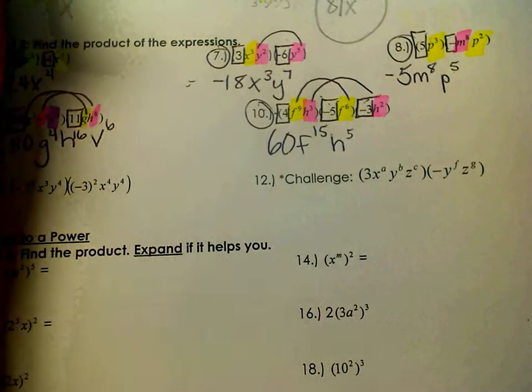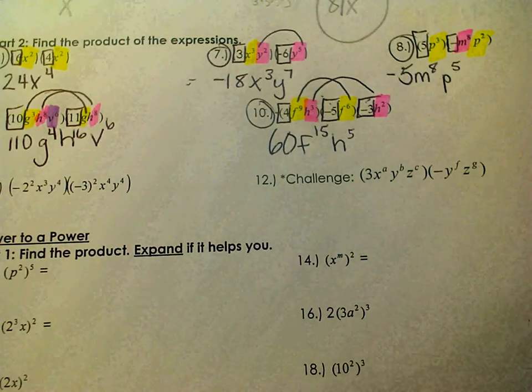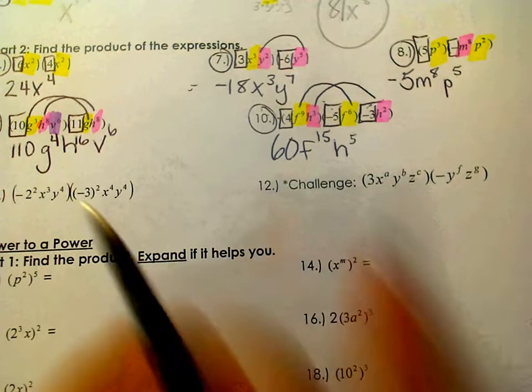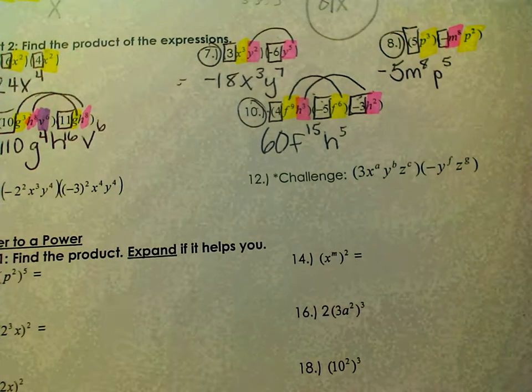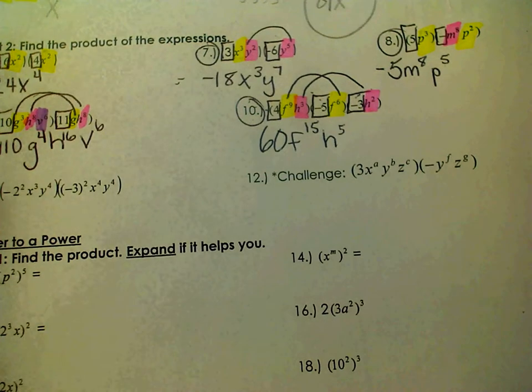Alright guys, so we'll do some more practice problems like this tomorrow. I know they look intimidating, but they're actually not that hard. So we'll keep working tomorrow. Look over your notes again tonight just to help yourself remember. And I will see you guys tomorrow.